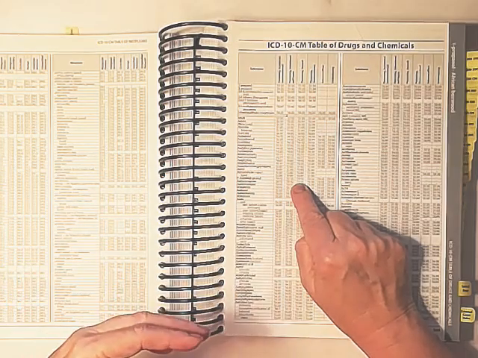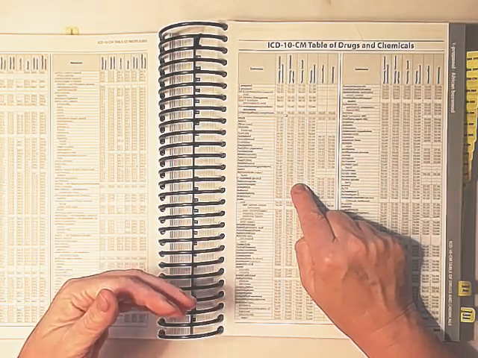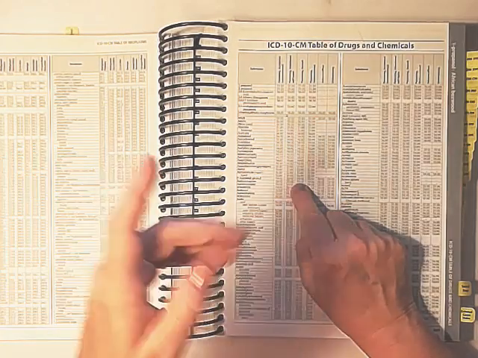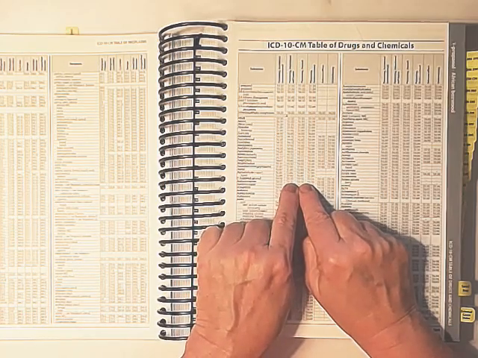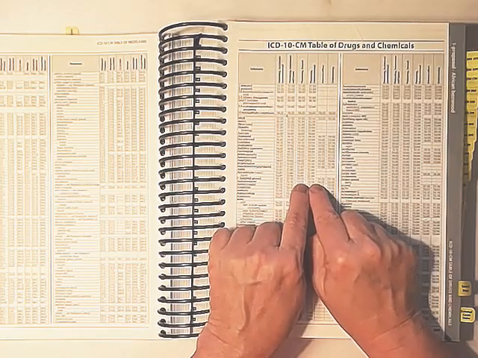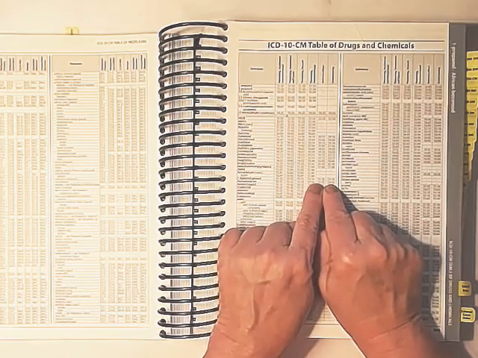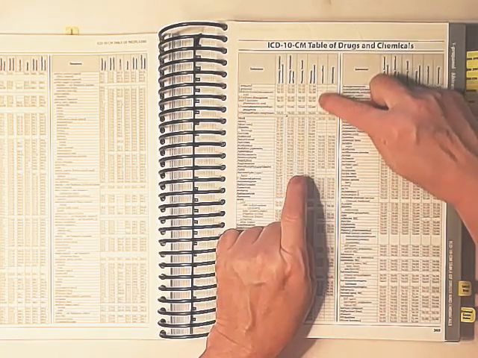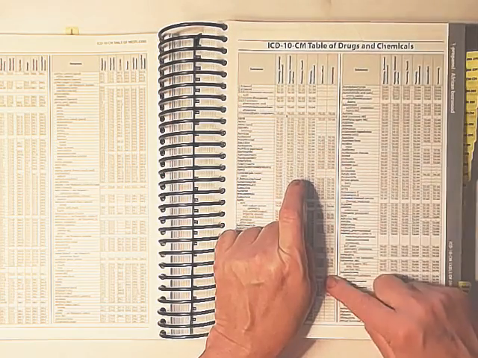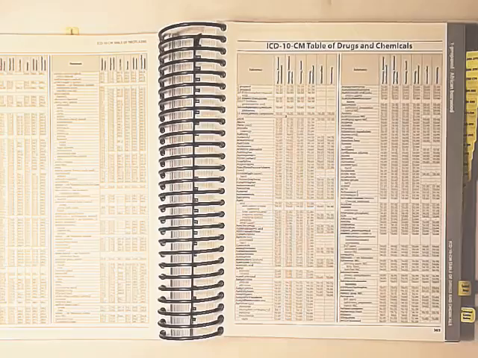Or someone intentionally gave it to the patient without the patient knowing. Maybe that's nicer. T39.1x3, poisoning undetermined, T39.1x4, and then so on. Your adverse effect, we'll talk about that in a little bit, and your underdosing, we'll talk about that in a little bit. There are some guidelines for those.